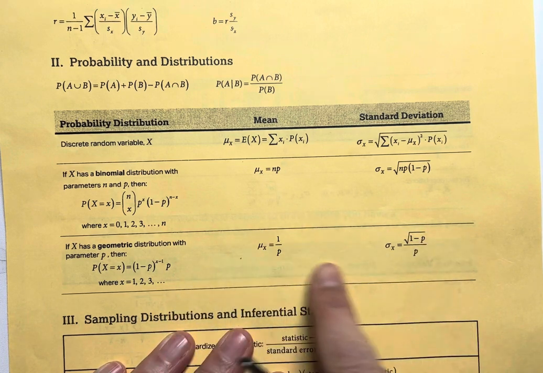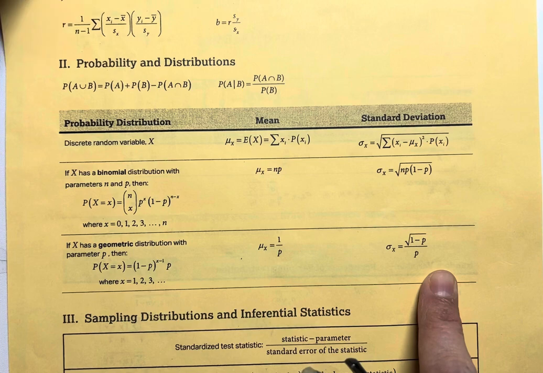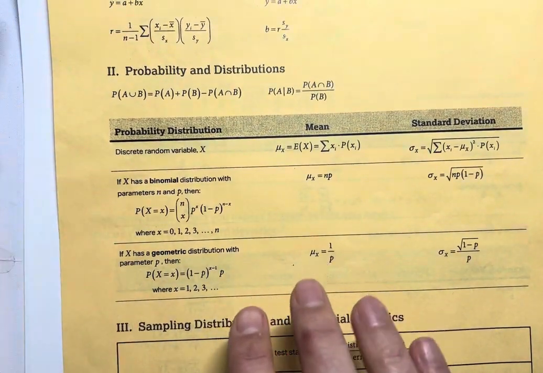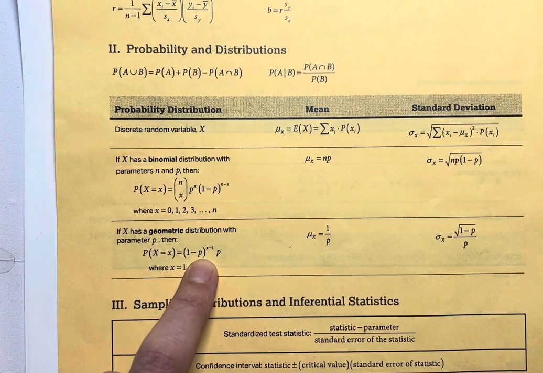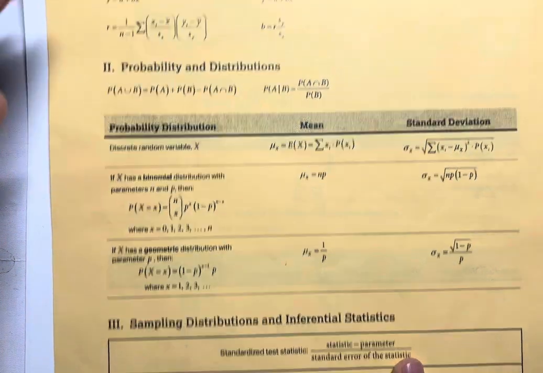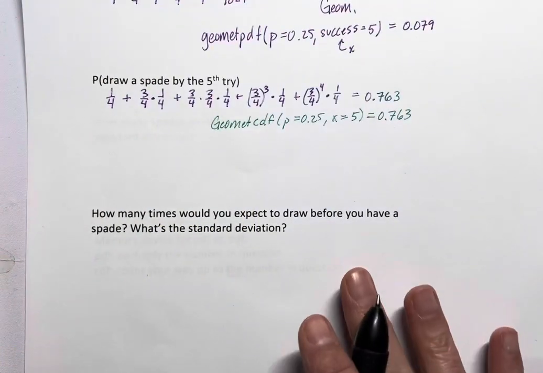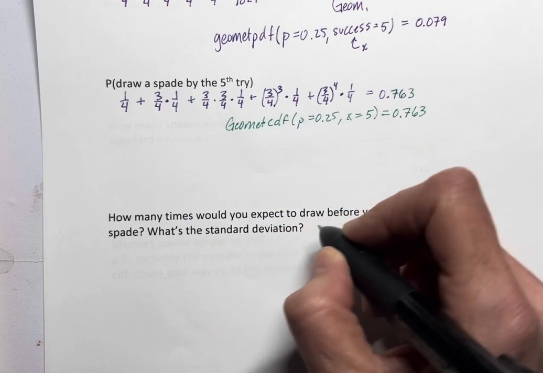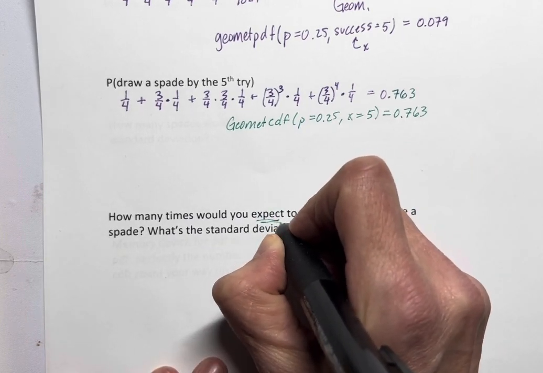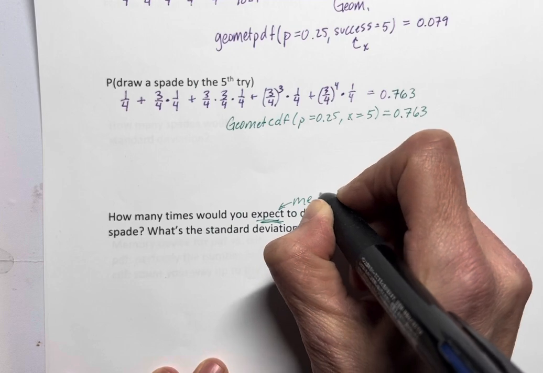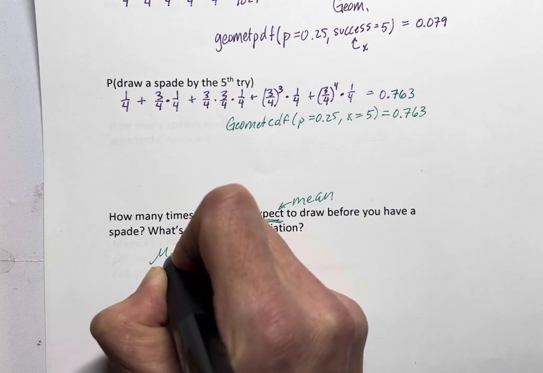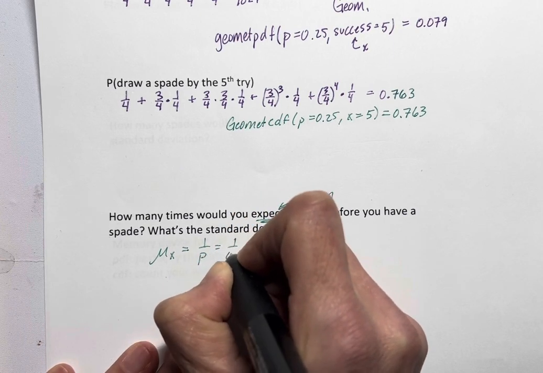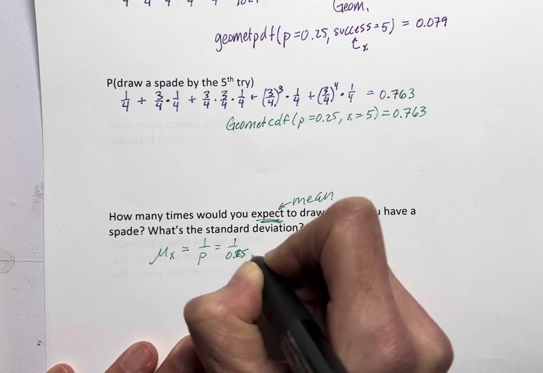So this is really nice. We don't have to memorize these two formulas. They're on our formula sheet. Note that the first formula I did on the very first example is here as well, but we don't need to do it by hand. So again, when you see that word expect, that really means the mean. So the mean of our X was 1 divided by p. 1 divided by a 4th is 4.